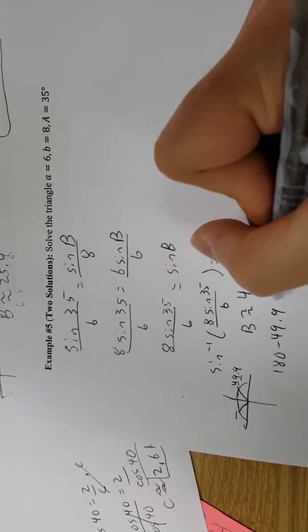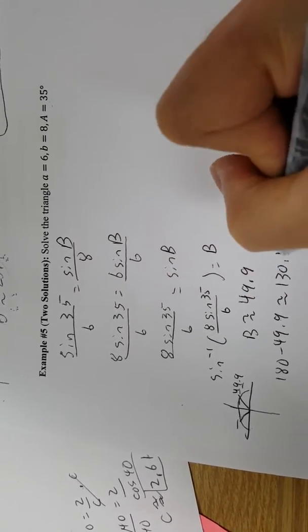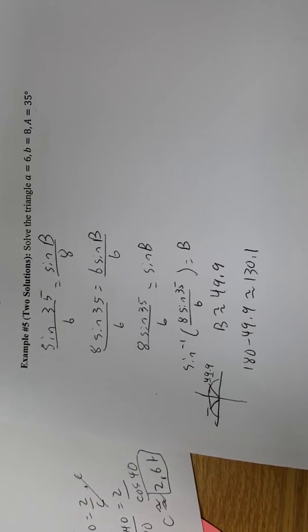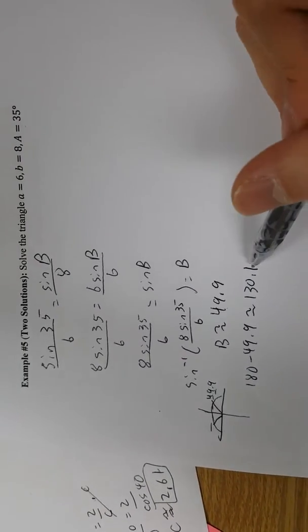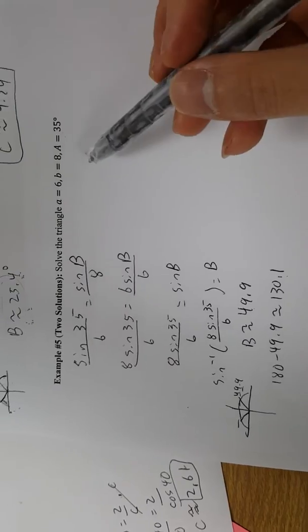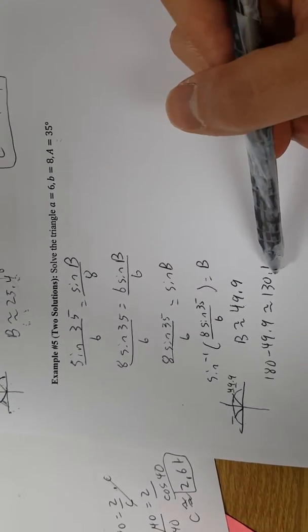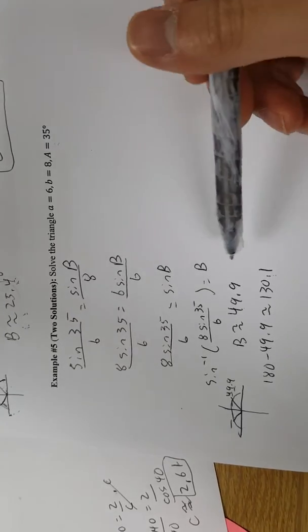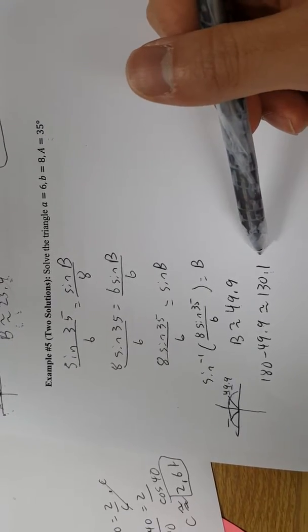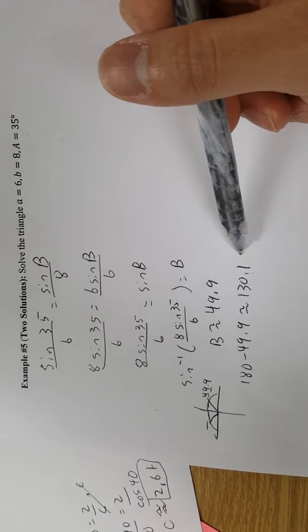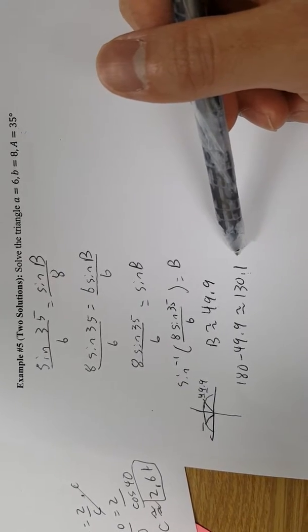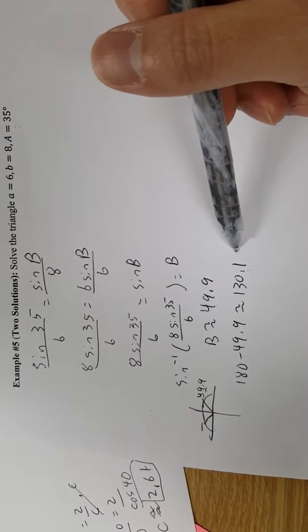And that is 130.1. Now this is where I have to do a check. Look at 130.1 and look at the angle that I have here, 35. 130.1 plus 35 is 165.1, which means it's still under 180. And that means I have room for a second triangle.